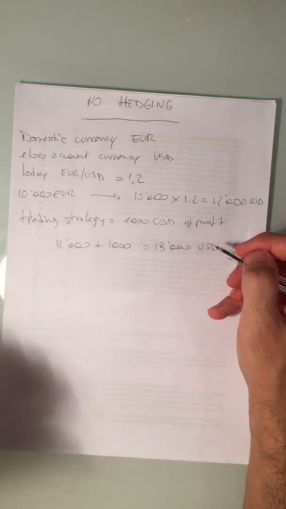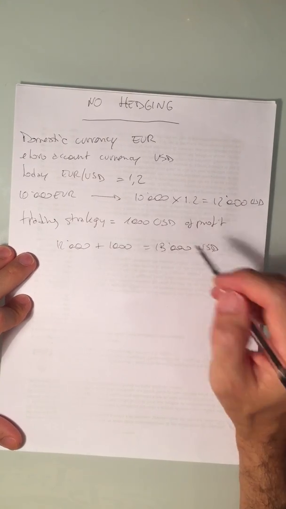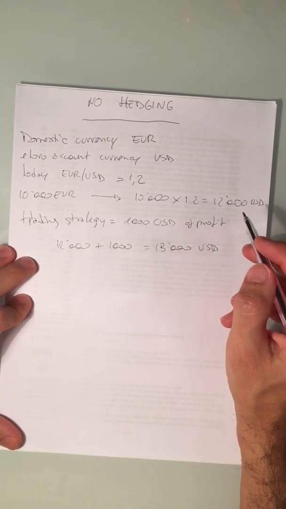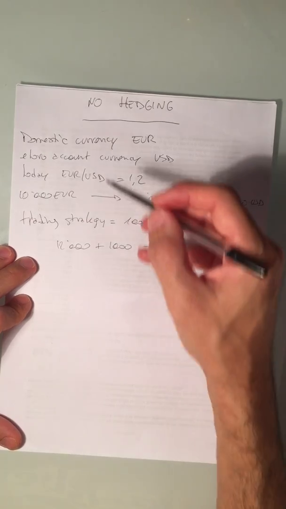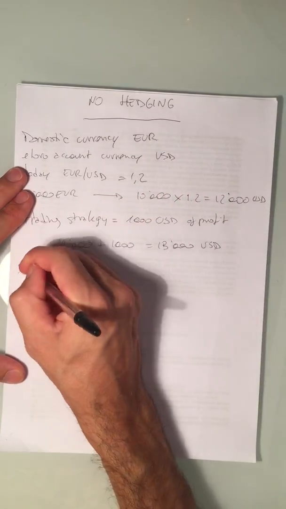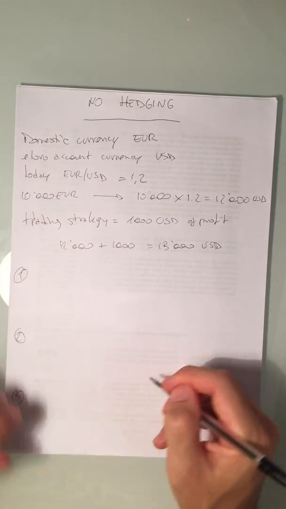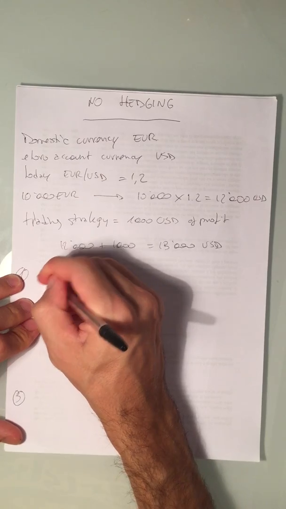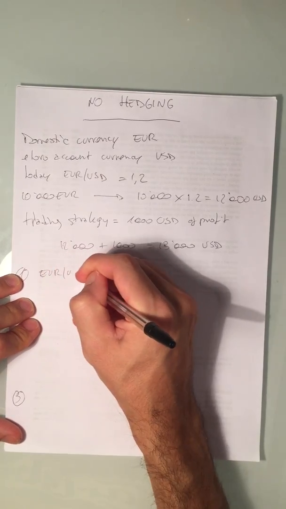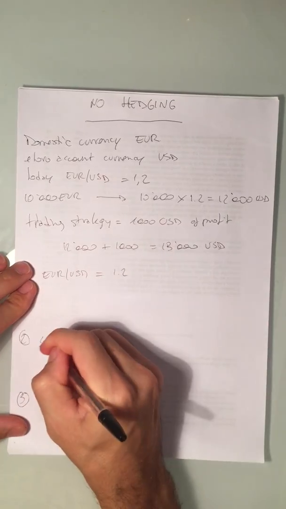So now I want to withdraw all the money from eToro account and put it in my bank account. So my bank account is in euro. What does it mean? I have 3 cases. One case is if euro US dollar is still 1.2.